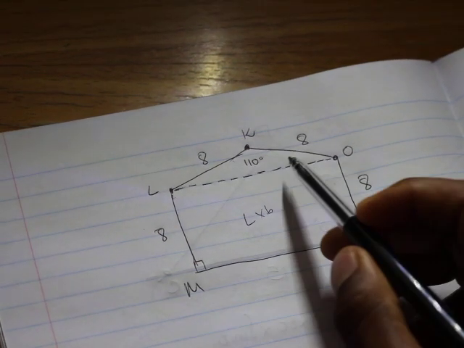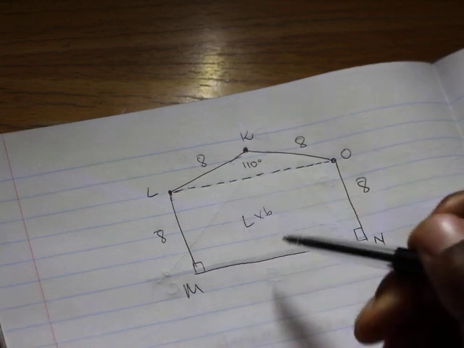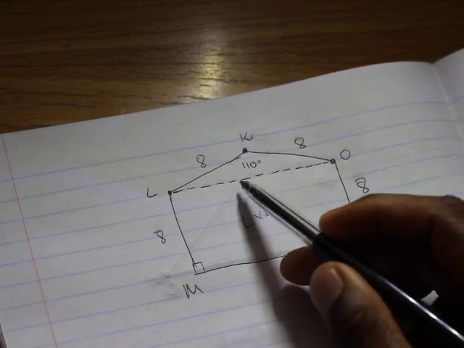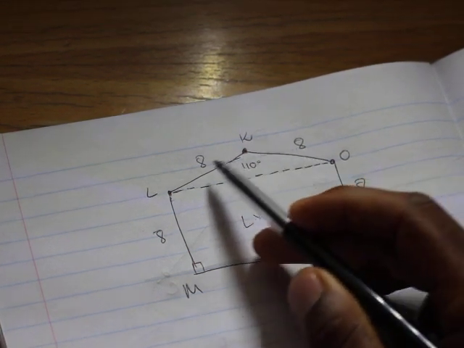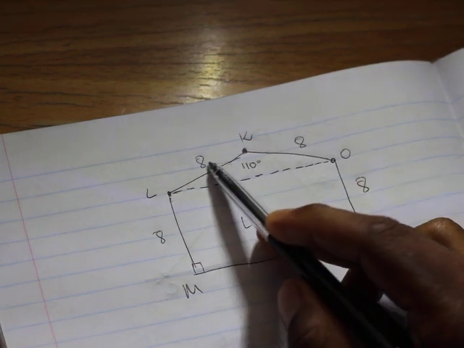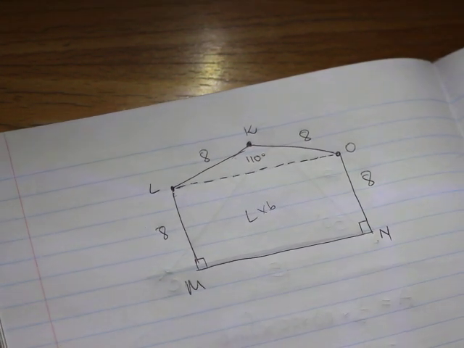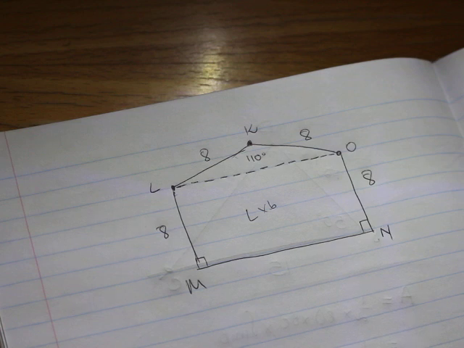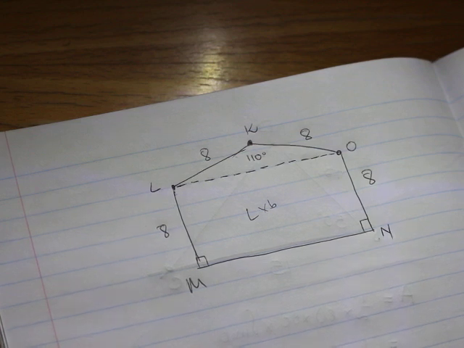But you see, the area of this triangle over there, we need not worry about it because we already have the lengths of two adjacent sides and the included angle. So we're already sorted with the area of that triangle, but the problem we're having is the area of the rectangle.